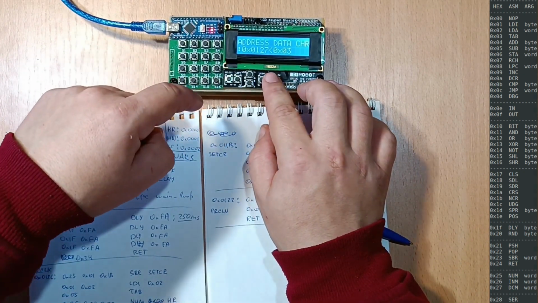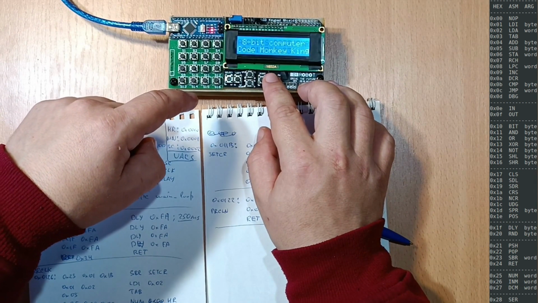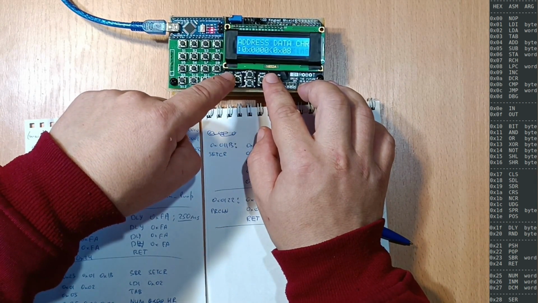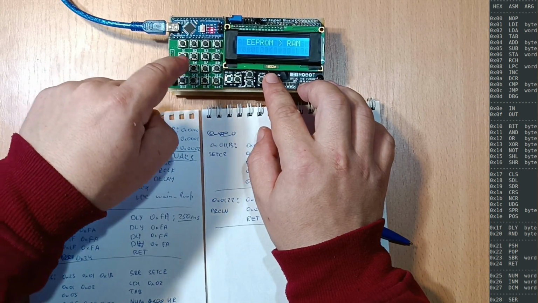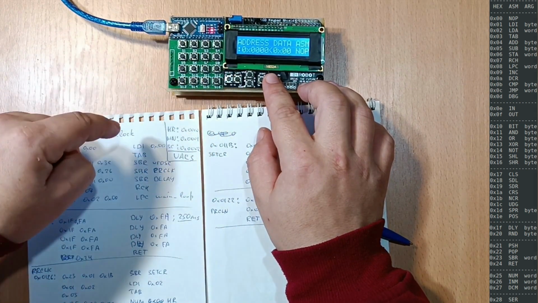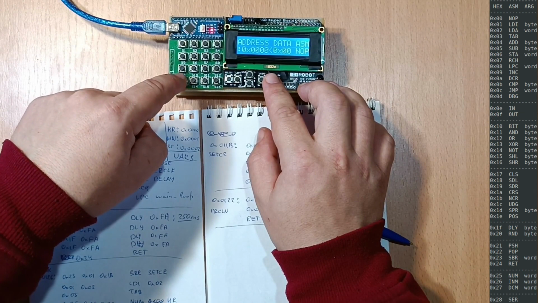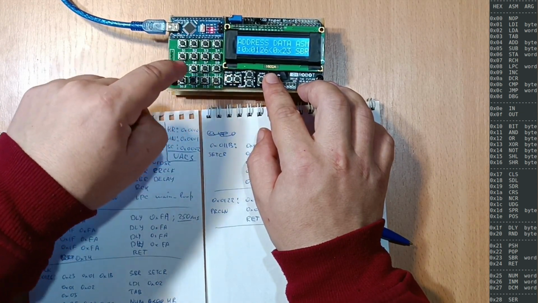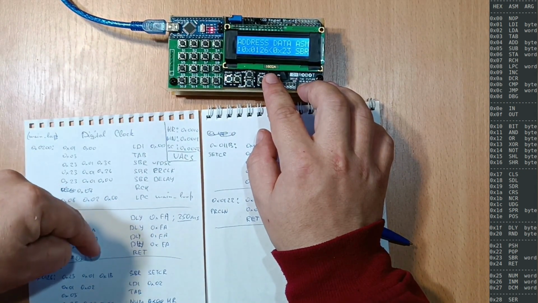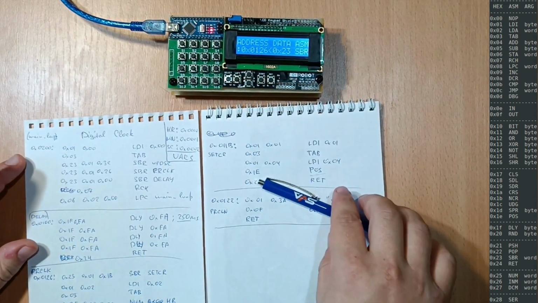Oh, I didn't load from the EEPROM, sorry. Reset again. So assembly, go from EEPROM, and 0, 1, 26. Yeah, we got our subroutine thing. Yeah, so far so good.